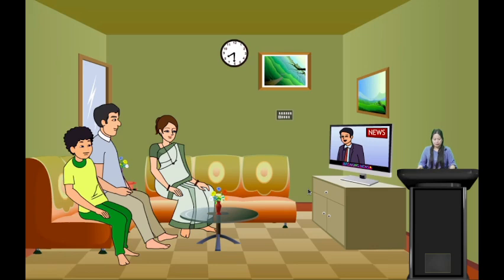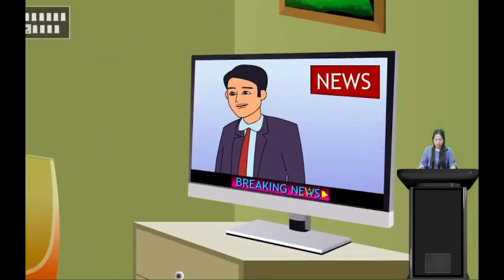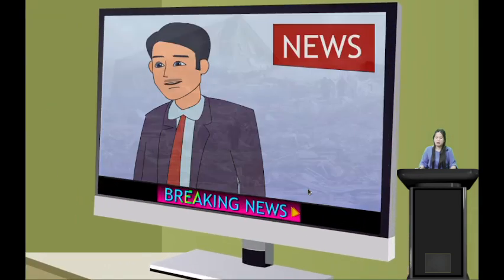Let us see. So here we see a family watching news on television. Let us see what kind of news they are watching. The news says, lightning claims lives in Bengal, at least 25 killed. So the news is saying that at least 25 people are killed because of lightning in West Bengal.